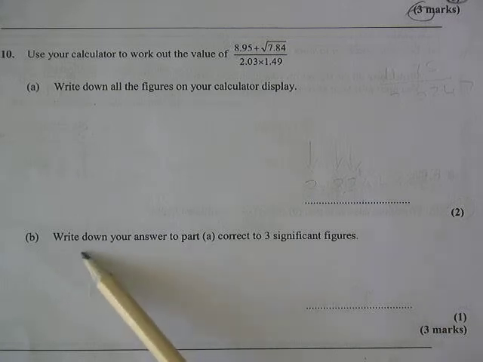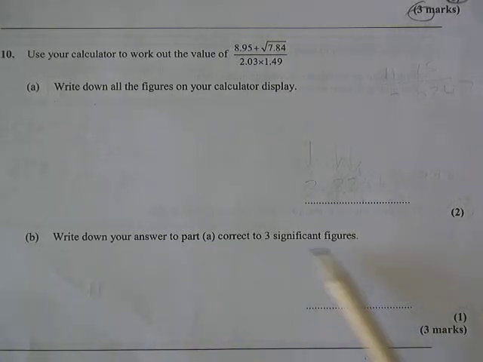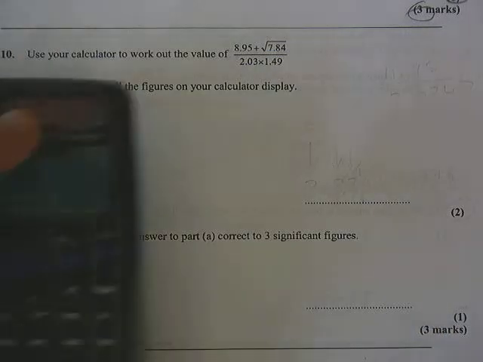And part B, write down your answer to part A, correct to 3 significant figures. That's for 1 mark, and we'll get to that later. So first I'm going to do it on my calculator.